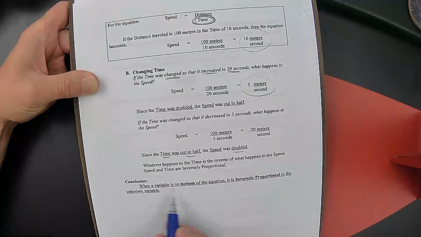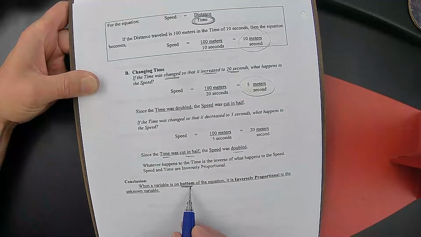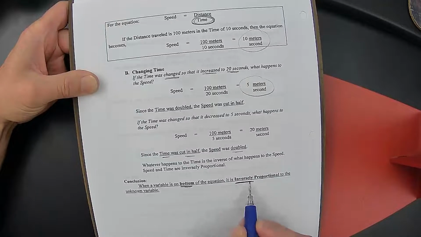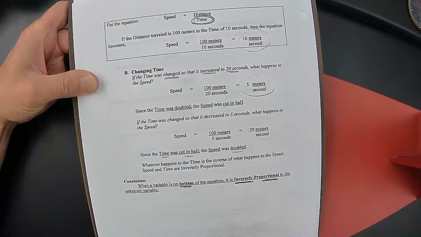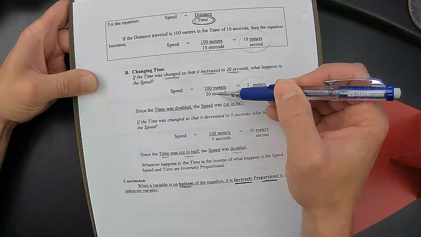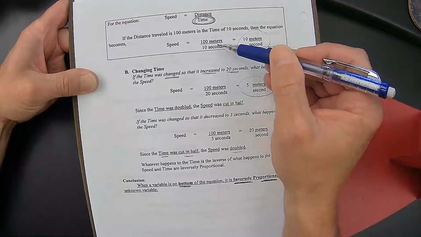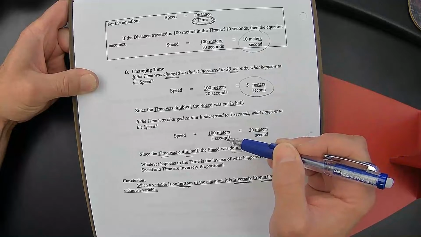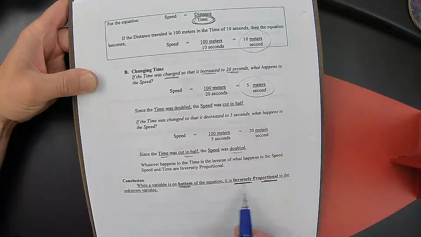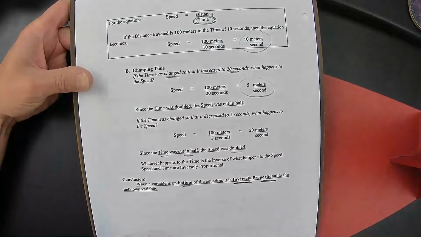So now when a variable is on the bottom of the equation, we say that it's inversely proportional. When we doubled the time, the speed was cut in half. When we halved the time, the speed was doubled. They're doing the inverse of each other.